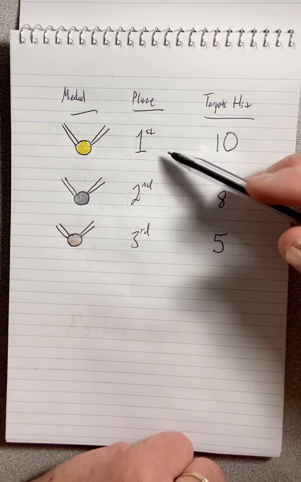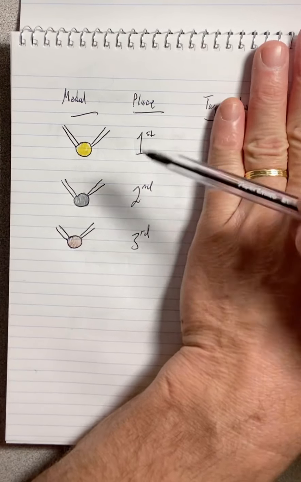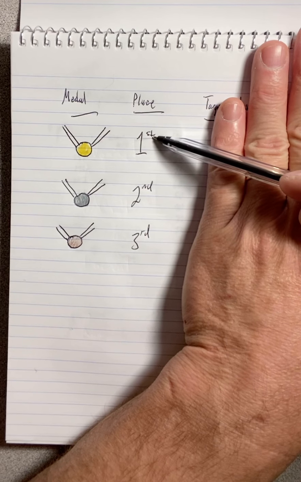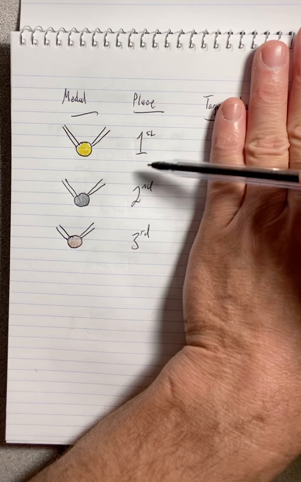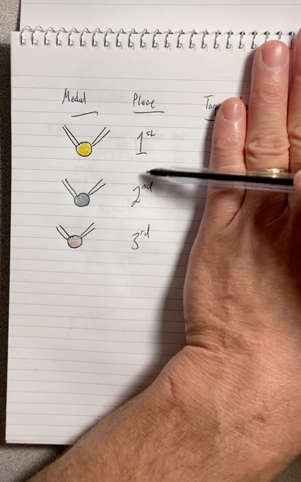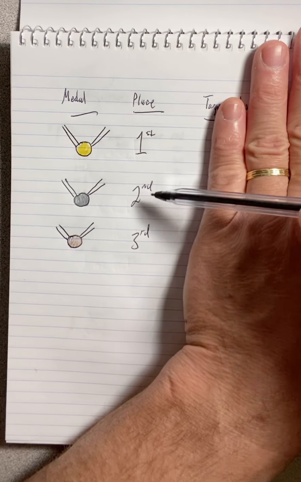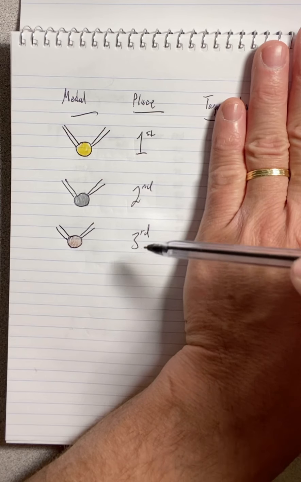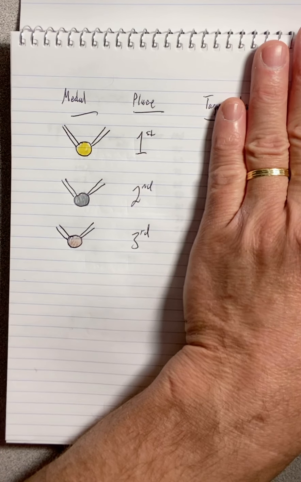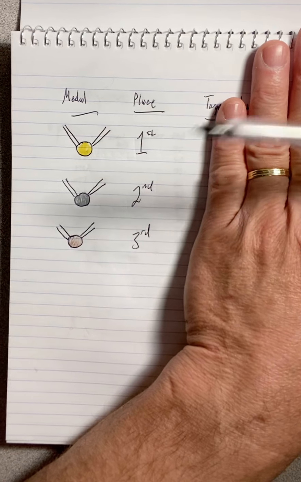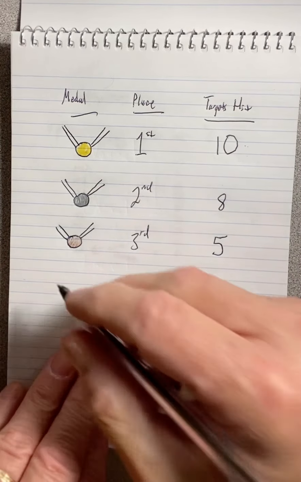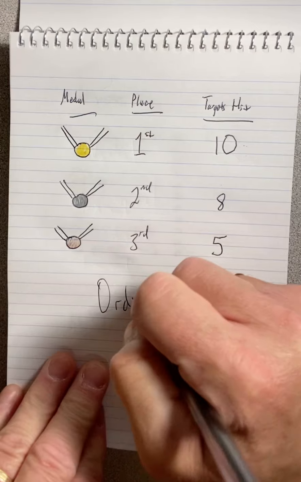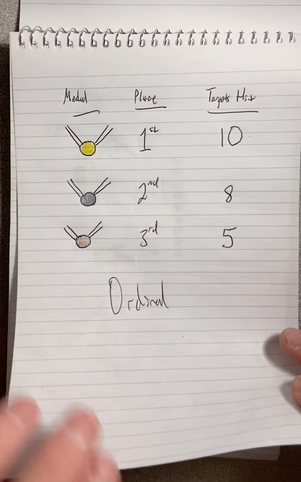All you know, if you don't have this information, is that the first place guy hit more targets than the second. That's all you know. You don't know that he hit one more. You don't know that he hit twice as many more. You just know he hit more. And second place hit more than third, and third hit more than everybody else, unless there was a tie maybe. So that's all you know. You only know order. That's ordinal level of measurement. In the ordinal level of measurement, you only know order.